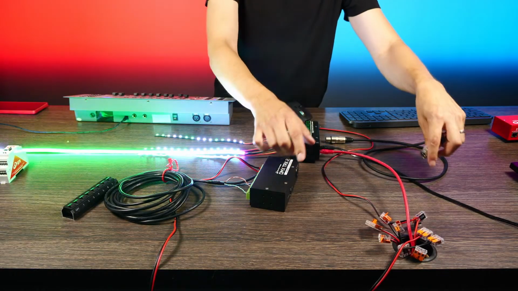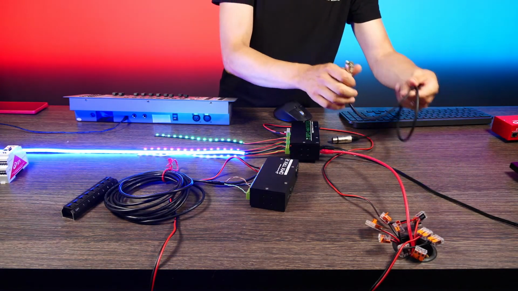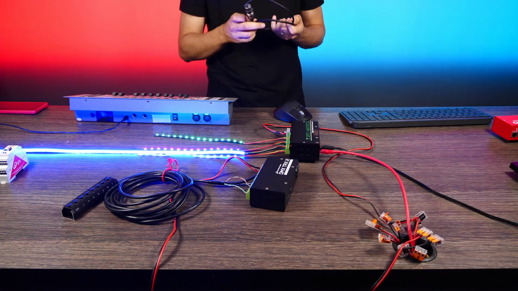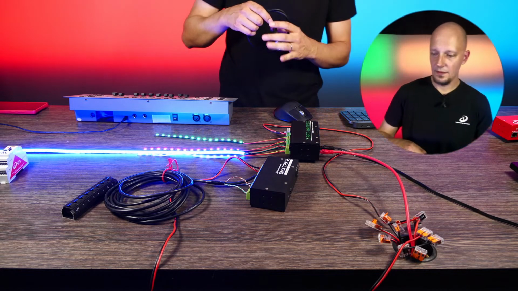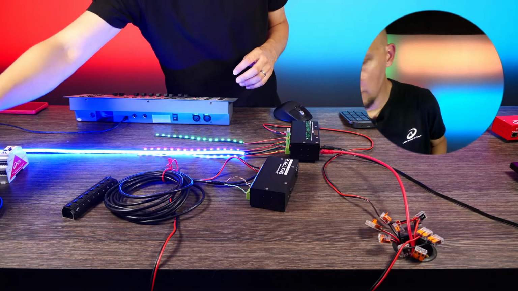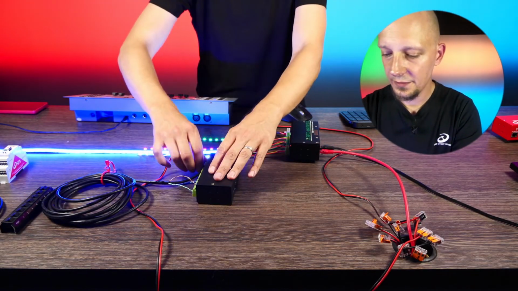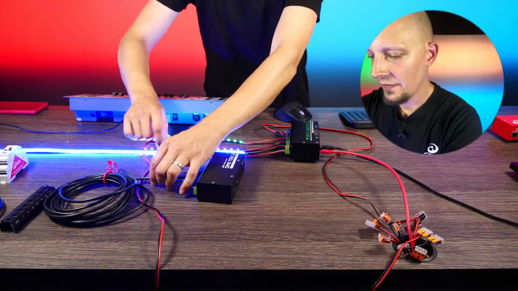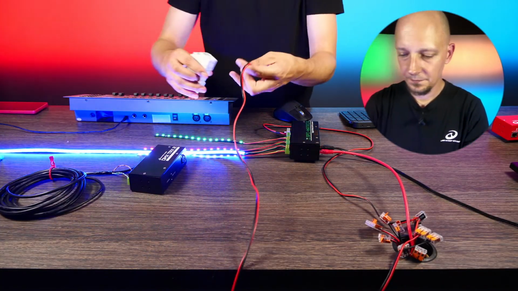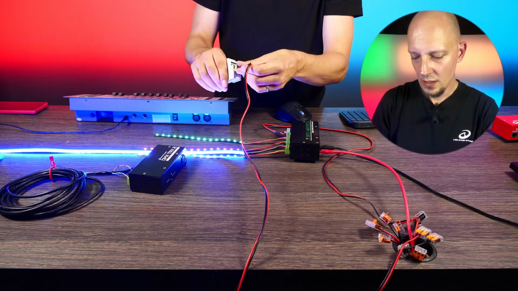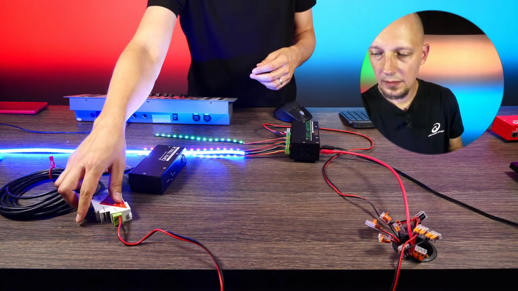And as I have mentioned, the settings for ArtNet would be very similar. You have to set some channels available, and you can control the content from the card with ArtNet. I will just plug this back in.